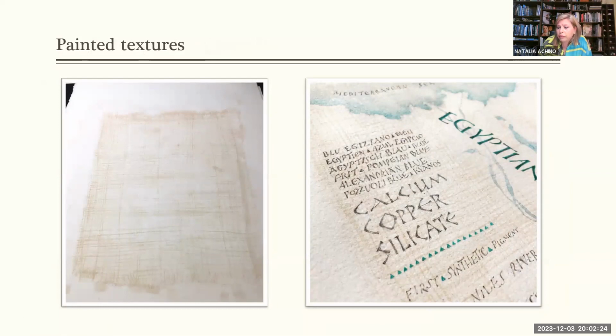If you don't really have acrylic grounds, you don't want to spend money, you can always paint the textures on your pieces. For example, this was one of the pieces I did for build-up capitals, I think. And I wanted to create a papyrus effect, and I just painted the papyrus with a brush. Here you can see part of the final piece. I was talking about the color, Egyptian blue, and I really love the effect on that one. So you can always paint the texture.